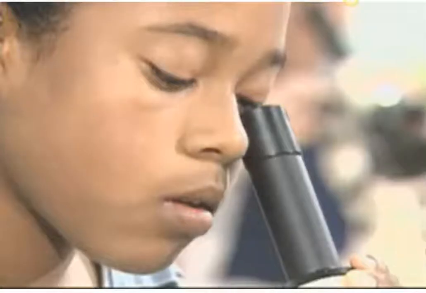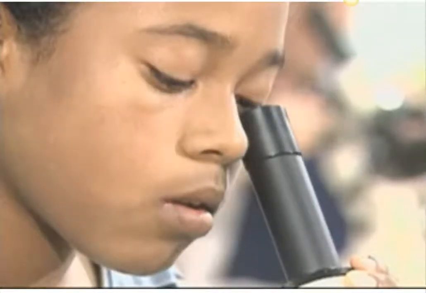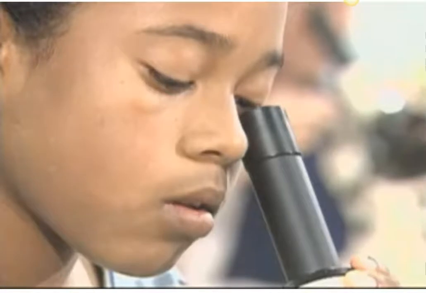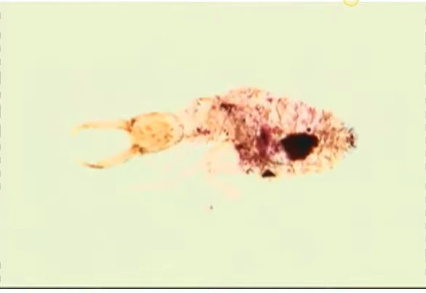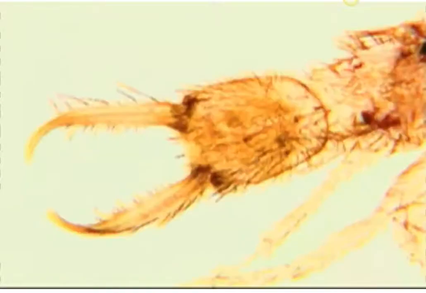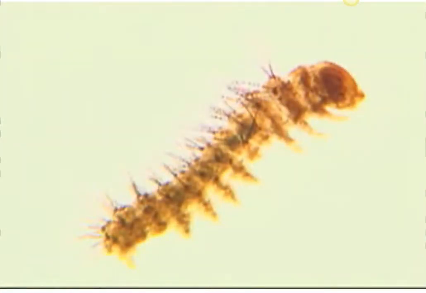The best thing about microscopes is what they can do. They open an entirely new world unseen by the eye alone. This is an ordinary ant magnified 40 times. This is the larva of an antlion. It uses its fierce-looking jaws to snap off the heads of ants. This is the larva of a moth.